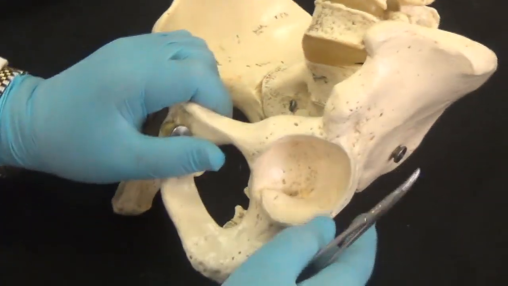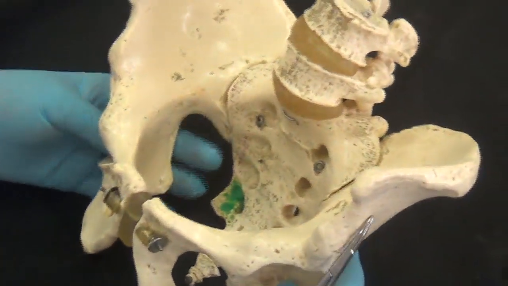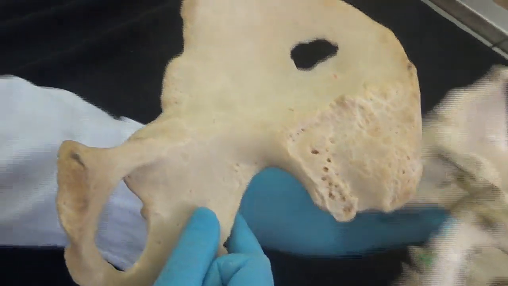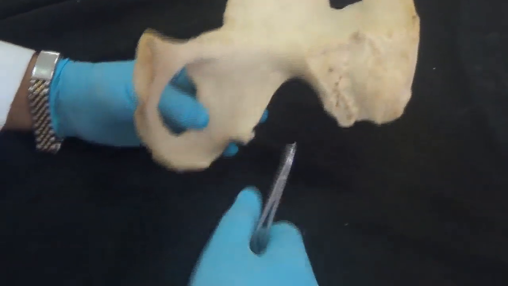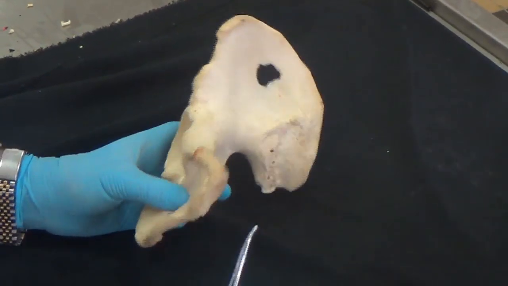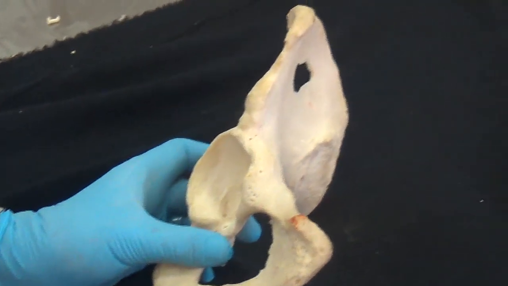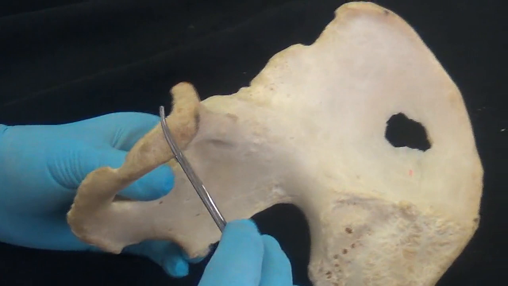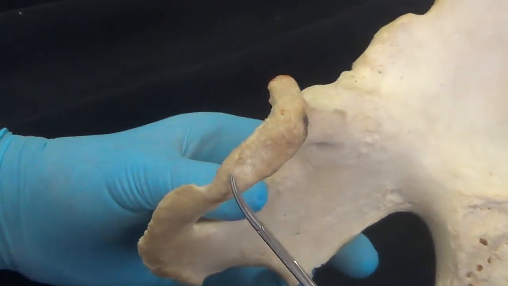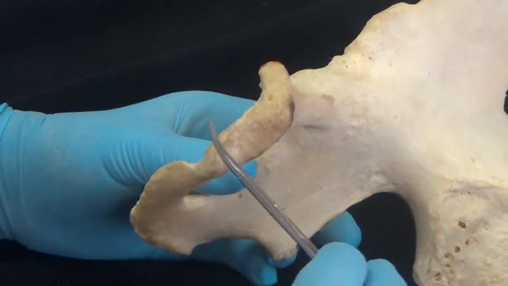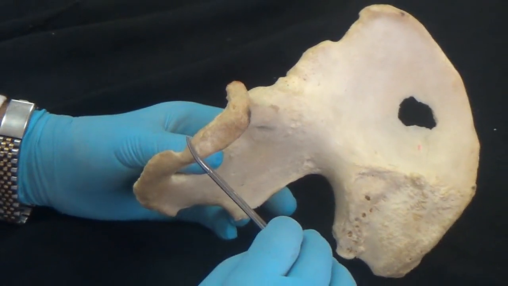If we look to the pelvis, we can find an articulated pelvis, or we can find the hip bone. If this is the hip bone, what's important for us in this area? Number one, this is the pubic bone. This is the body of the pubis, the superior pubic ramus, and the inferior pubic ramus. The body of the pubis articulates with the other body of the pubic bone to form the symphysis pubis. I can mark it and say, name the structure related to the colored area: symphysis pubis.